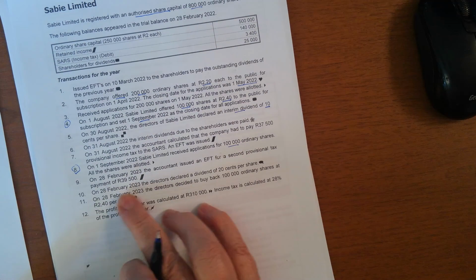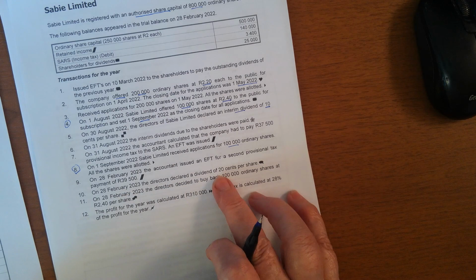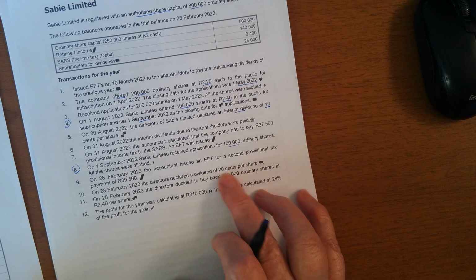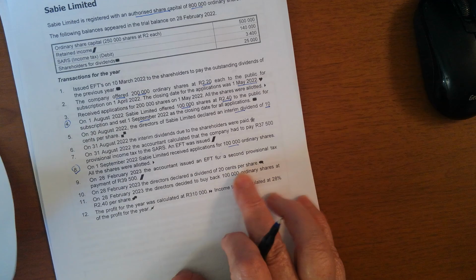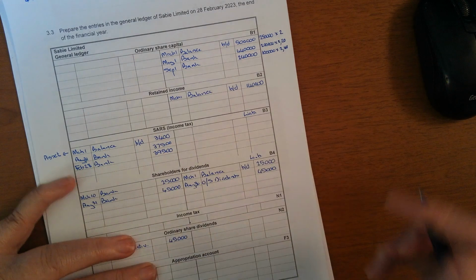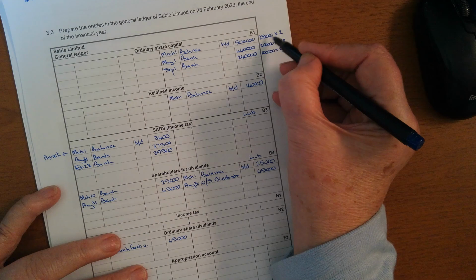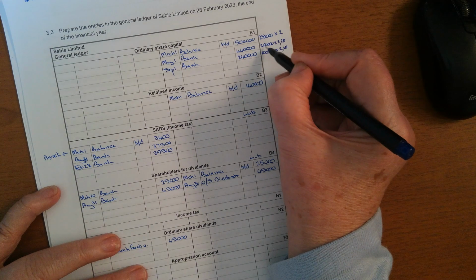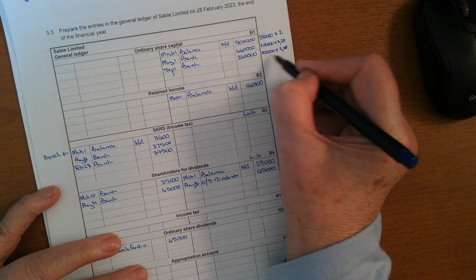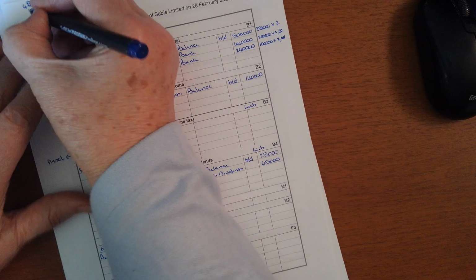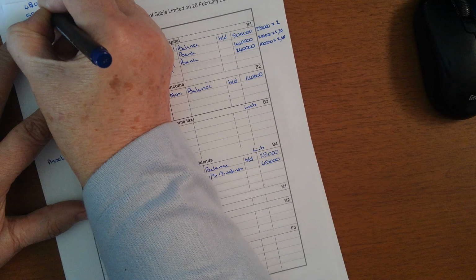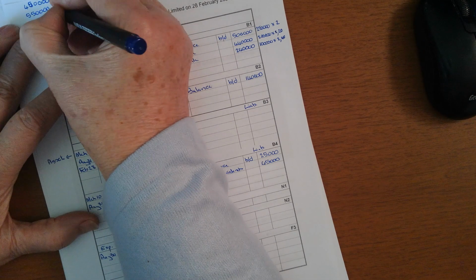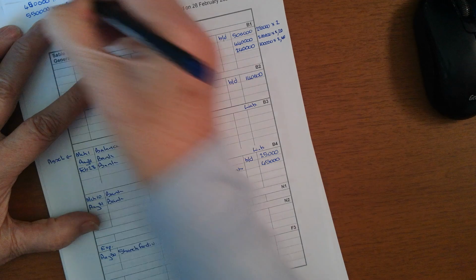Okay. On 28 February, the directors declared a dividend of 20 cents per share. Okay, so now we have to determine how many shares we've got. We already had 250 plus 200, 400, then another one, 550. So we will work out the dividend on 550,000 shares, and it will be 20 cents.